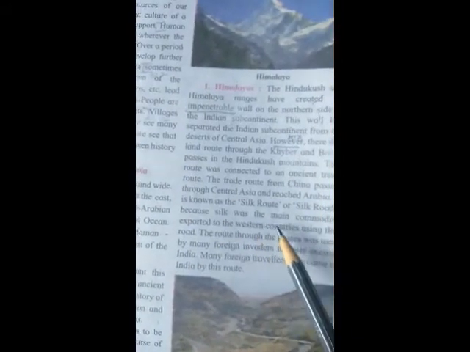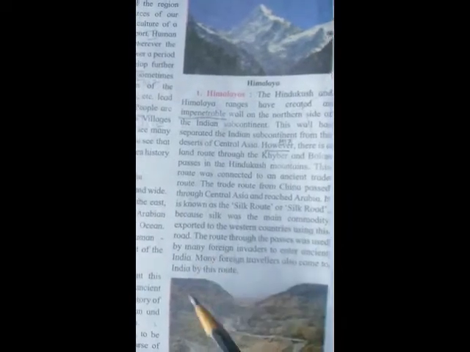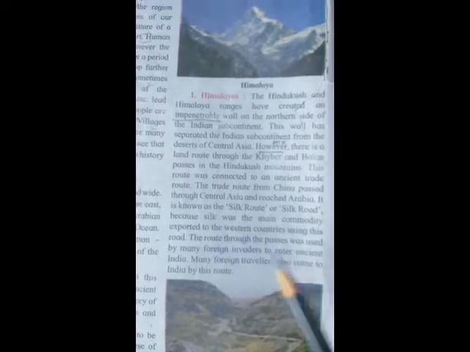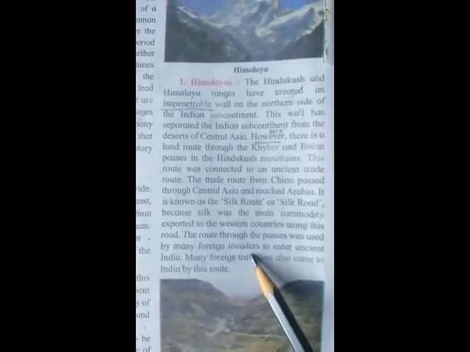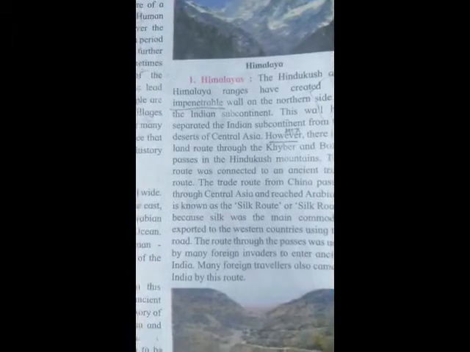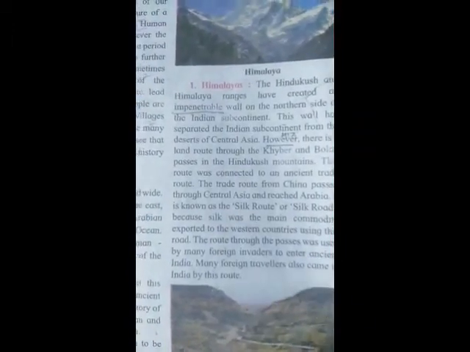Here they mentioned Silk Route and Silk Road because silk was the main commodity exported to the western countries using this road. The route through the passes was used by many foreign vendors. Invaders, and traders, trading means business, entered ancient India. Many foreign travelers also came to India by this route only.